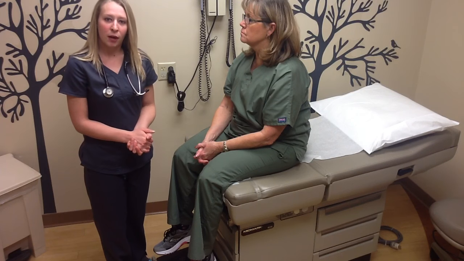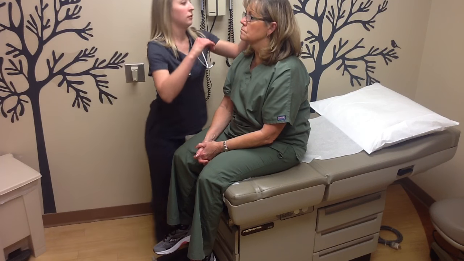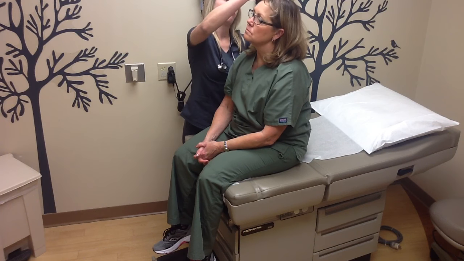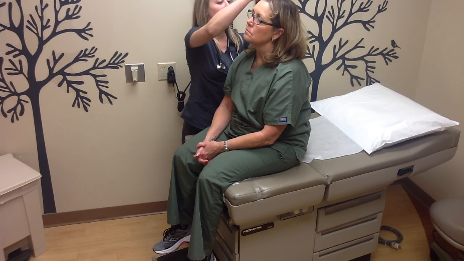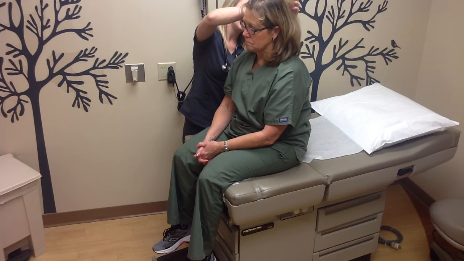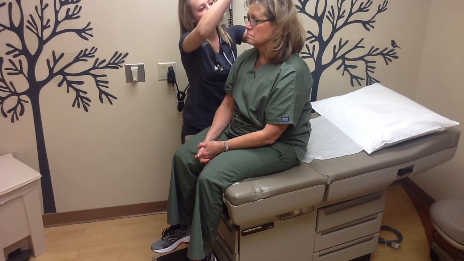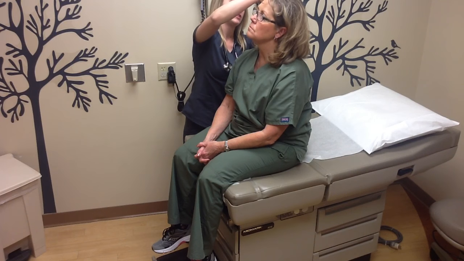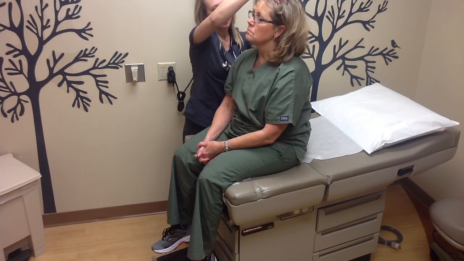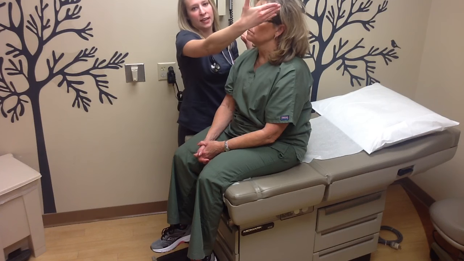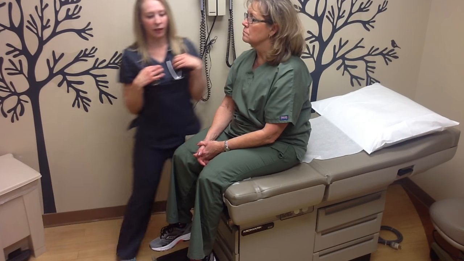Next, I'm lightly going to palpate the scalp. No flaking or scaling of the scalp, and there is no redness or open lesions, and there is no sign of balding. Any pain or tenderness when I do this? No. Good. And I will also examine the left side of Sandy's head as well.